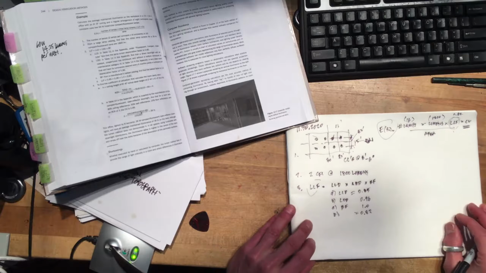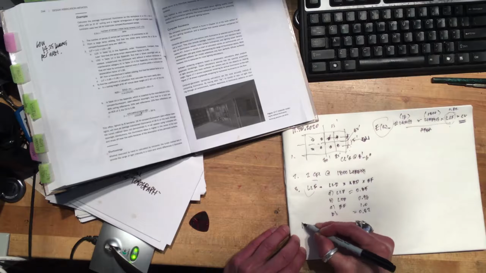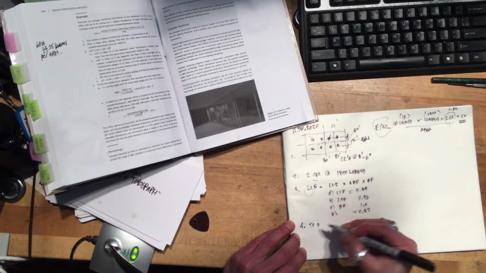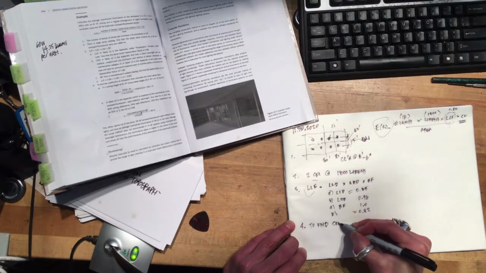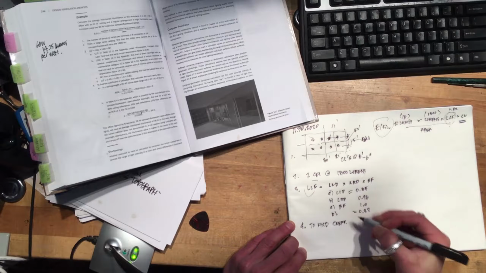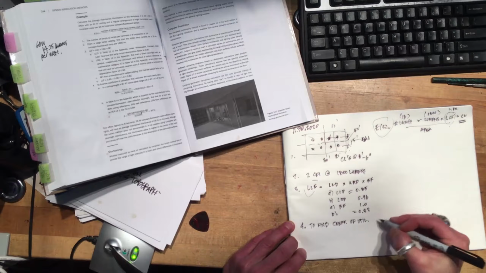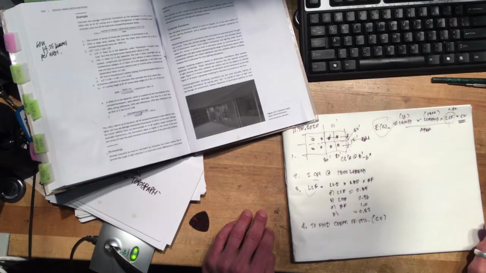So the first thing we have to do is find, now number 4. Remember, we're looking to find a coefficient of utilization, CU. We need the room cavity ratio.